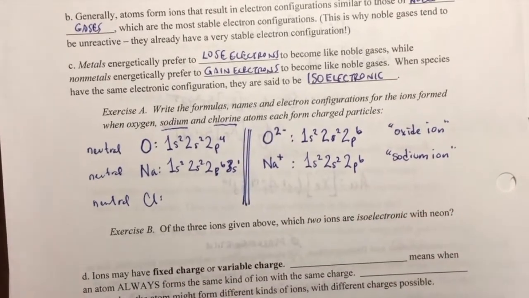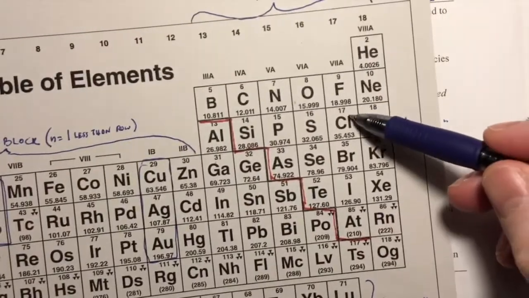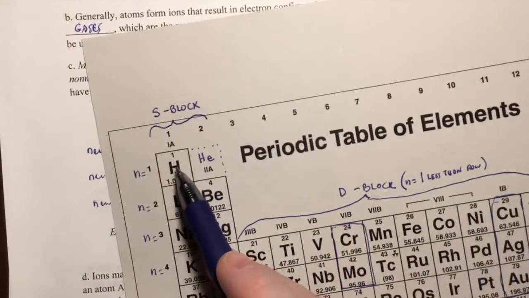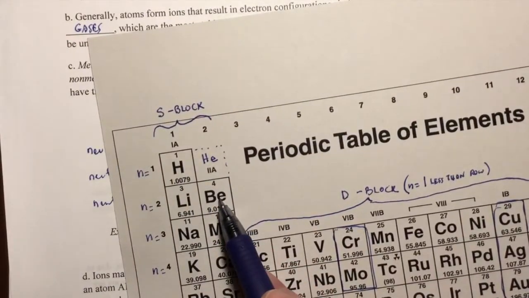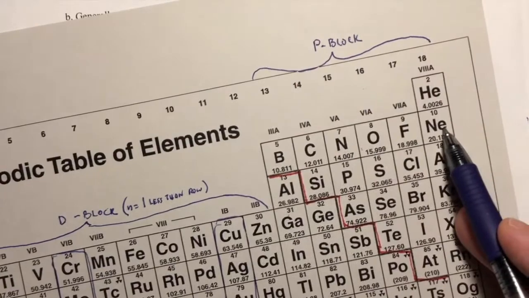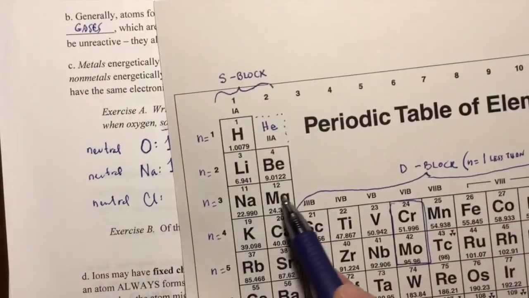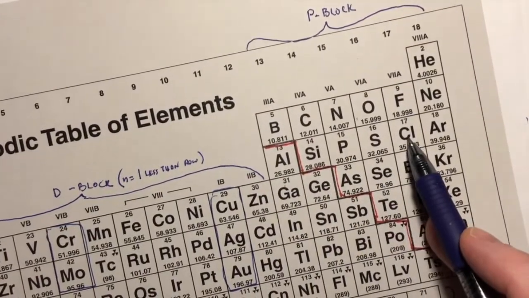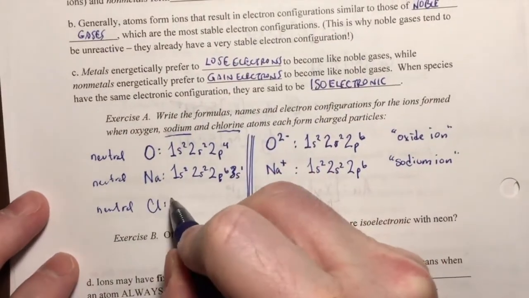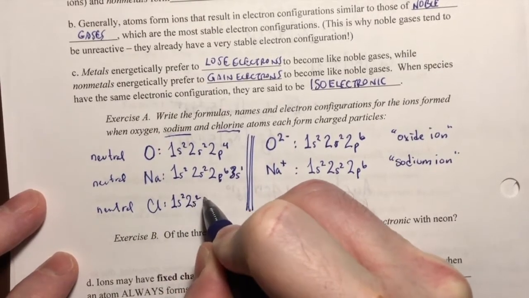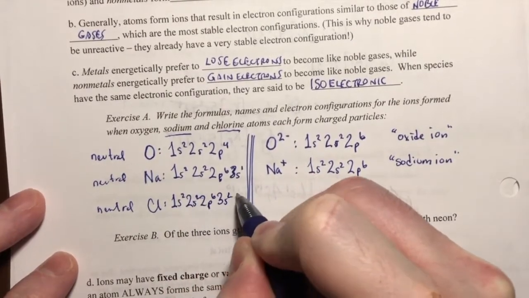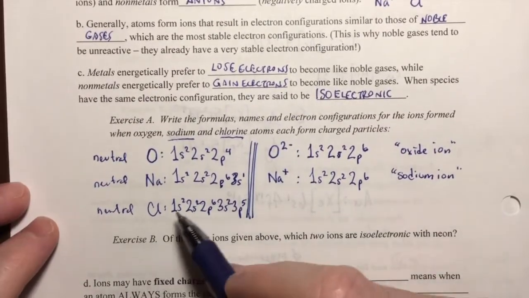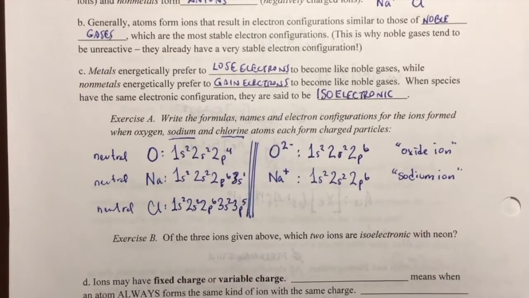For chlorine, chlorine is right here, atomic number 17. So for the neutral chlorine, its electron configuration is 1s2, 2s2, 2p6, 3s2, 3p5. Okay? 1s2, 2s2, 2p6, 3s2, 3p5. That is neutral chlorine. What charge is it going to take?